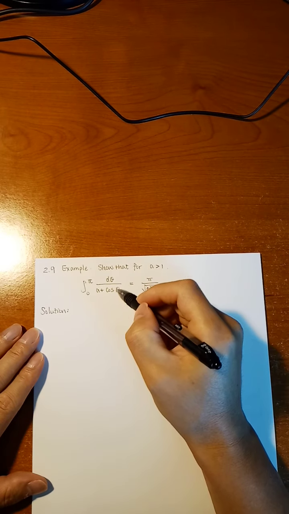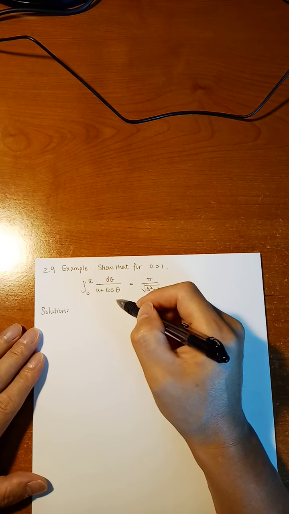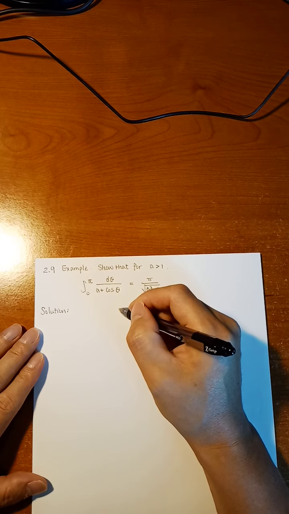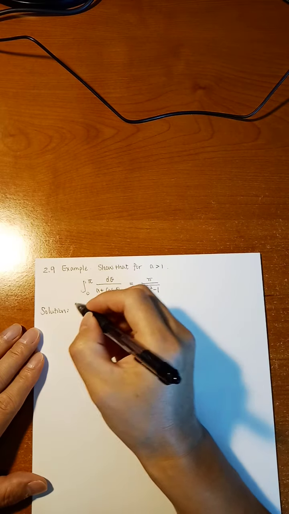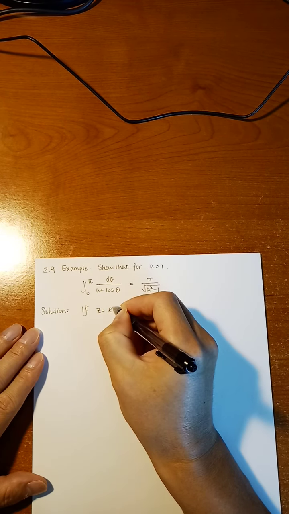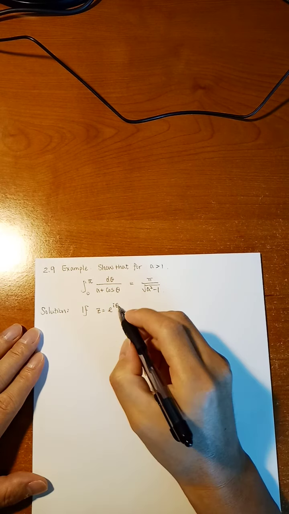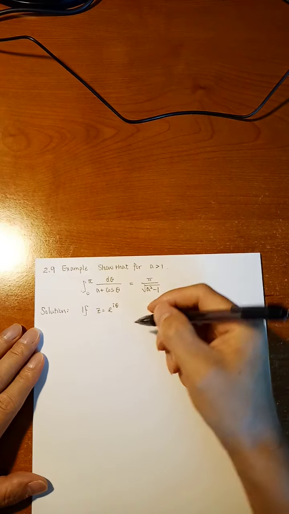Very interesting. You see here, theta is from 0 to pi. Cosine theta is the real part of a unit exponential number, right? So if z is a unit complex number, z is e^(i theta), which has modulus always 1.